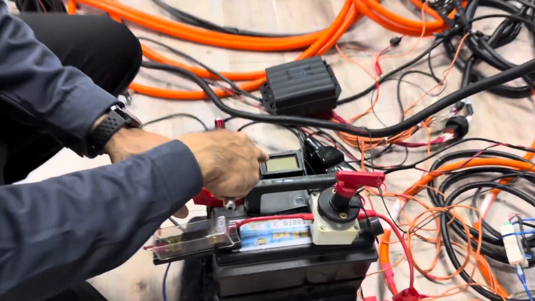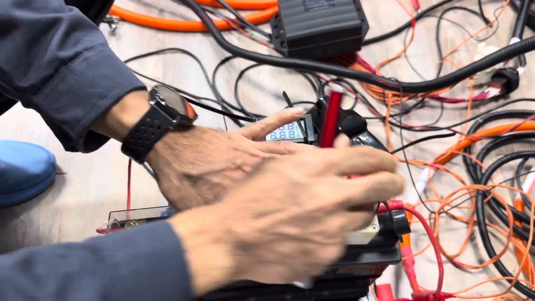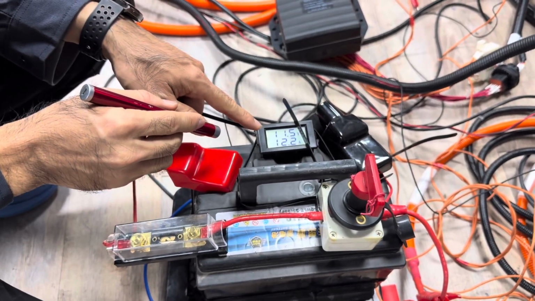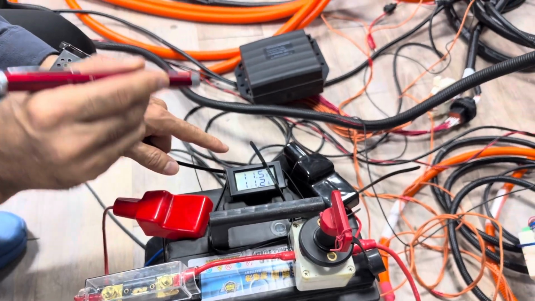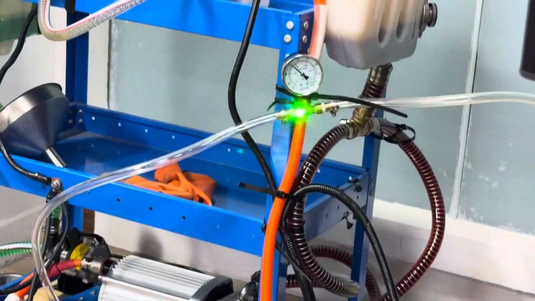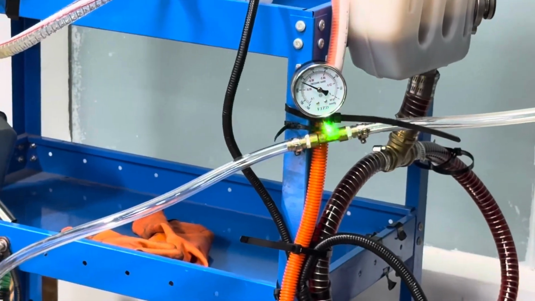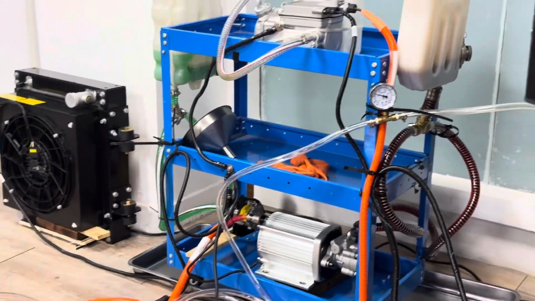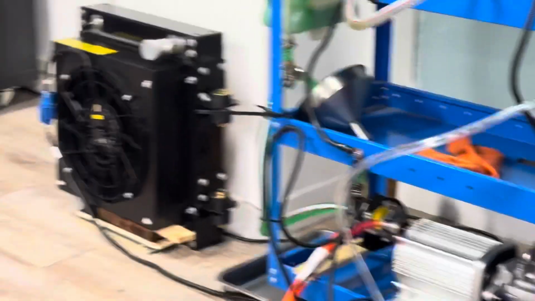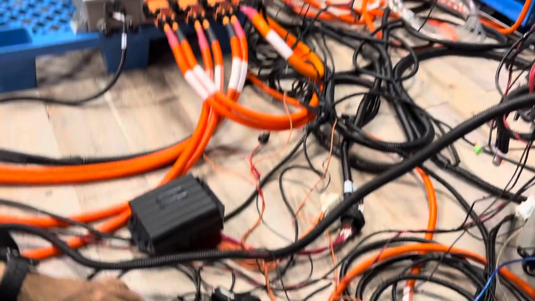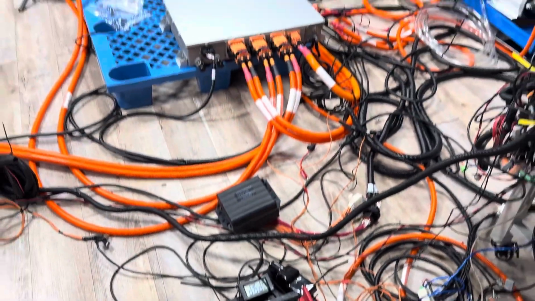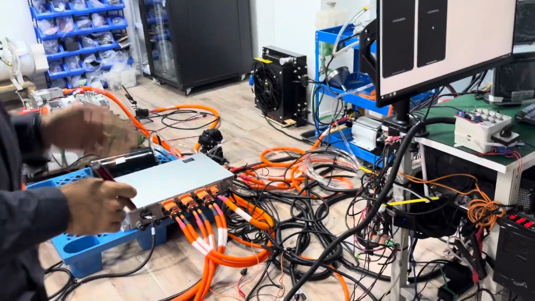Check here. This is the current meter. Okay. It's consuming 12 amps. We can see that now the weaken level is increasing, and when it goes to a certain value, it will stop automatically. Now it's already stopped, and it's not consuming any current. Okay. Now we go to the next components.